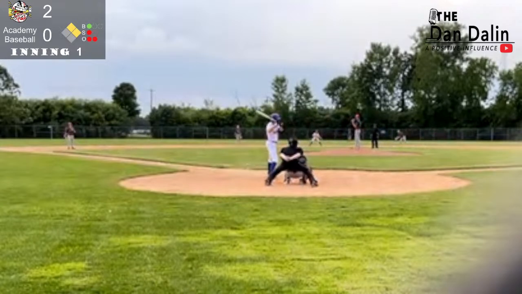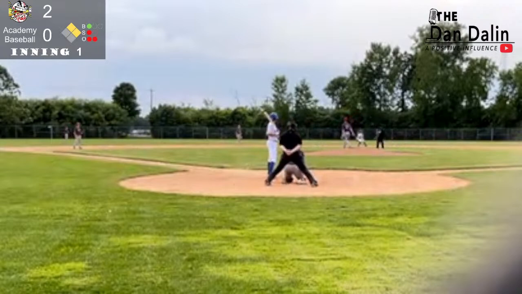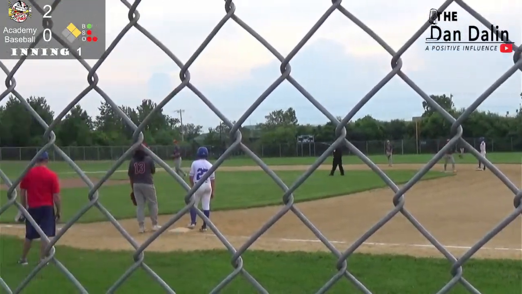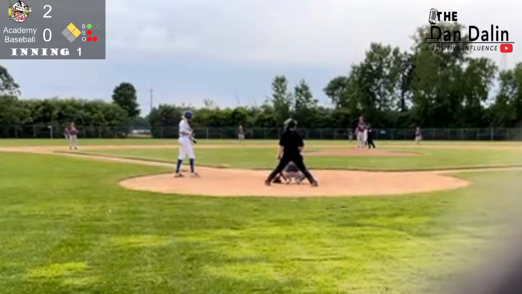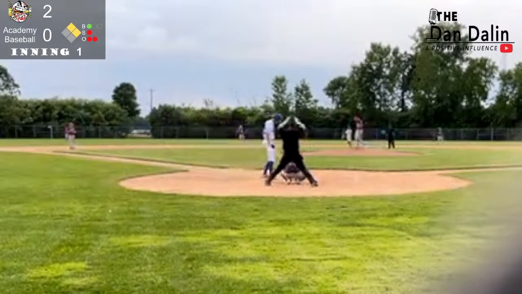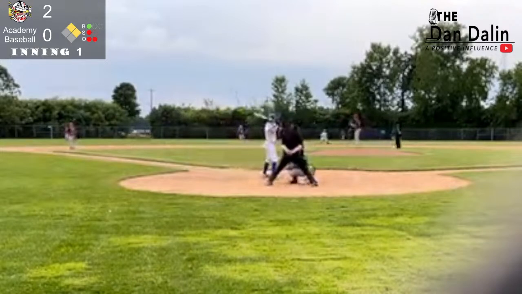One ball, one strike, 2 outs. Throw back over to second. Nothing doing. One ball, one strike on the pitcher, number 22.